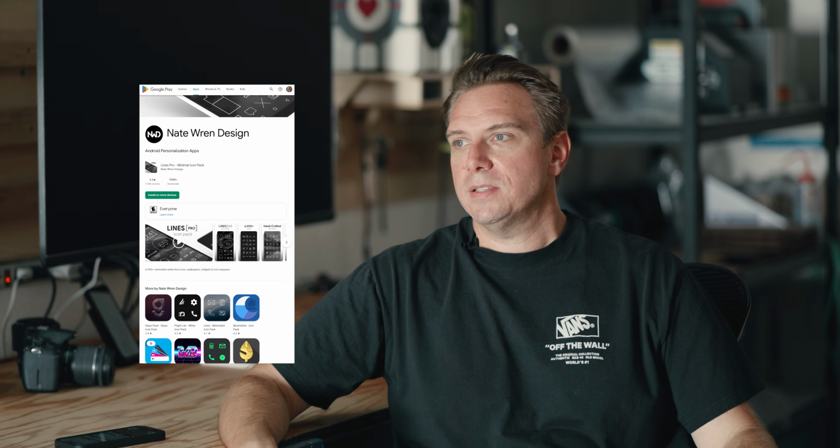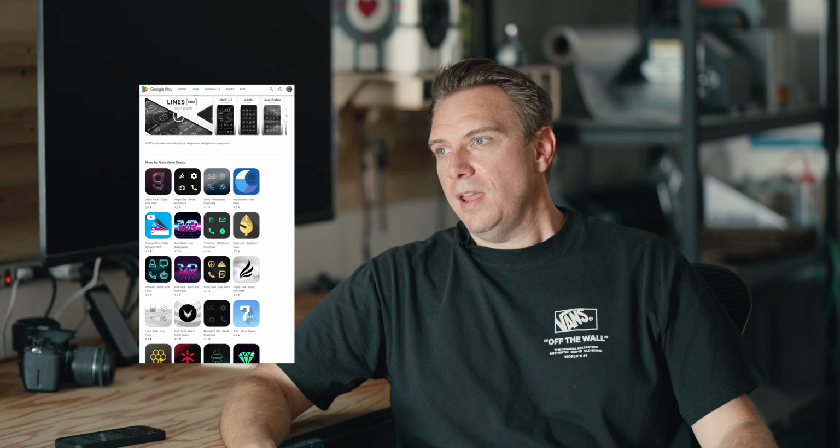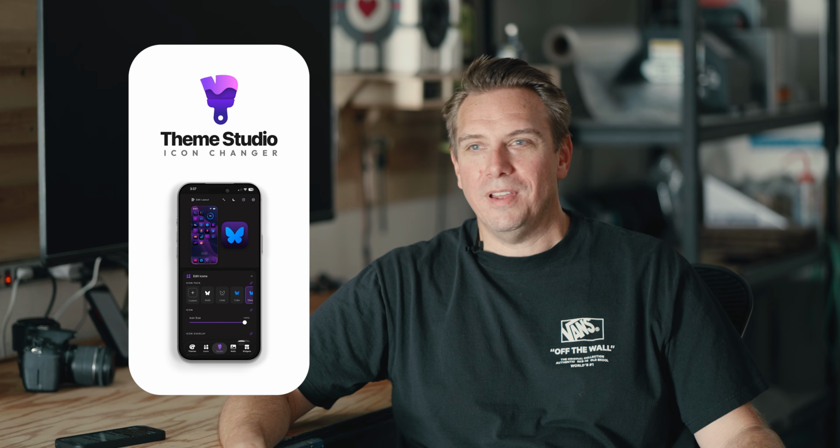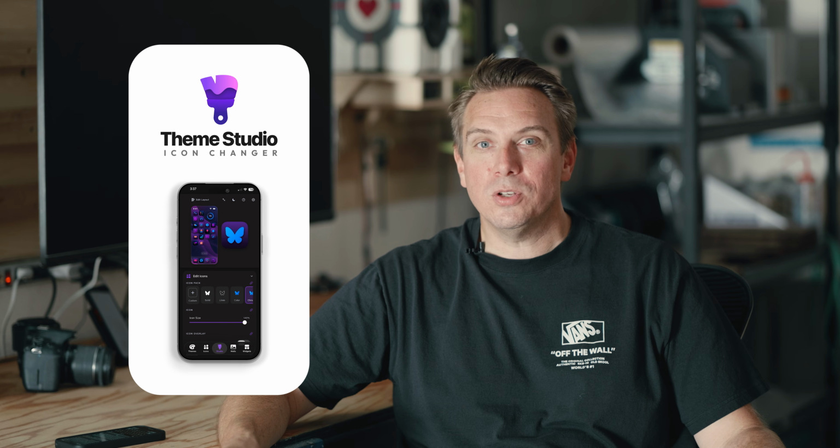So 2014, I started making Android icon packs, still updating those. And now 12 years later, I finally got an iOS app and it's called Theme Studio. And I think it's awesome, and I want to show it off. And I think it gives you more control than your average Android icon pack. So let me show you what I mean.